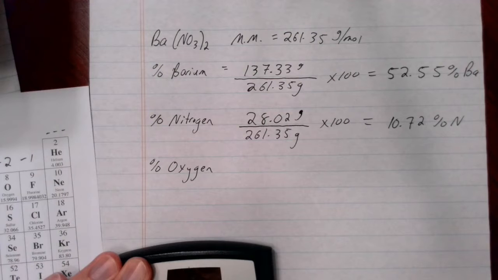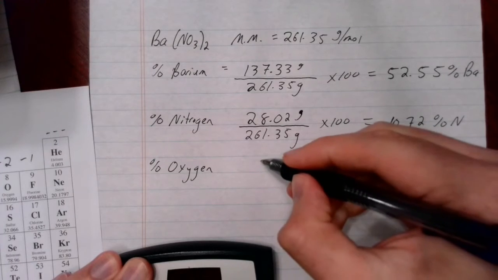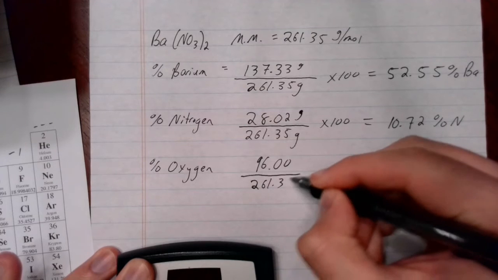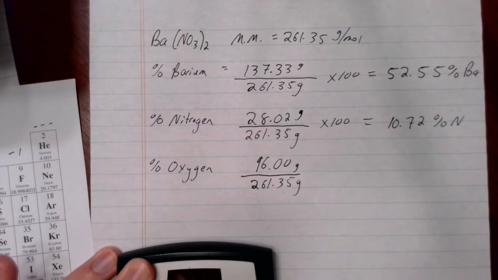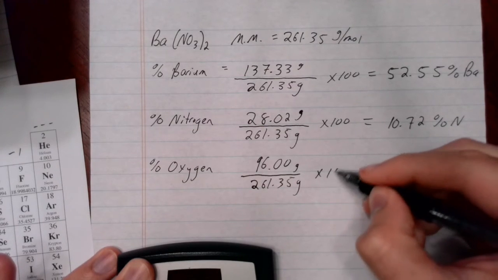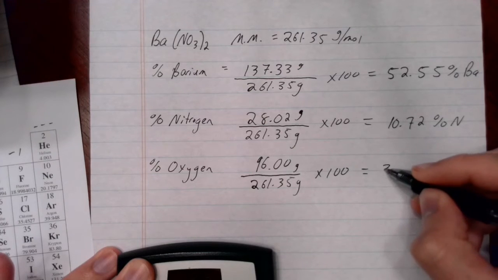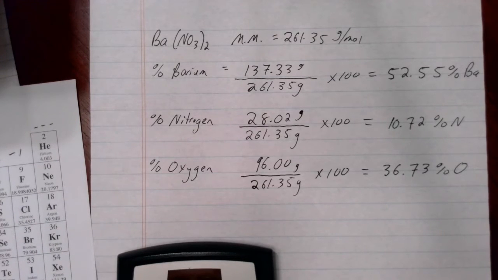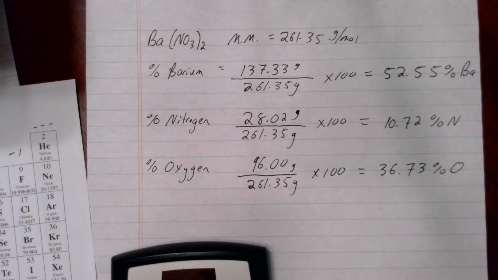So the total mass of oxygen, there are 6 oxygens here. So I do 16 times 6. So I have 96.00 divided by 261.35 grams. So 96 divided by 261.35 times 100, and I get 36.73% oxygen. So let's go back and double check our work now. 36.73 plus 10.72 plus 52.55, and I get 100. Okay, so I know I did the problem correctly there.